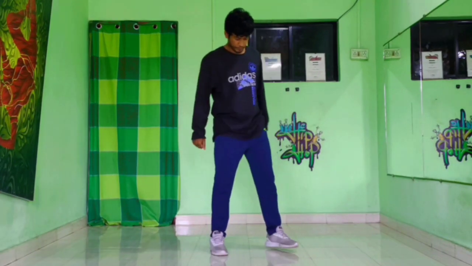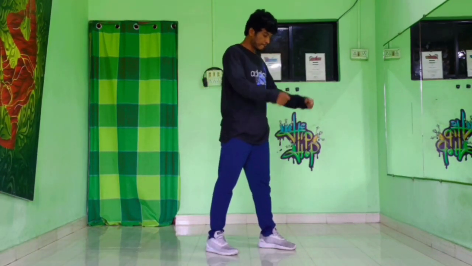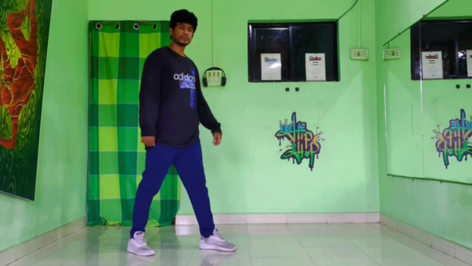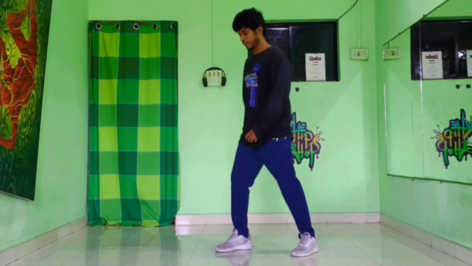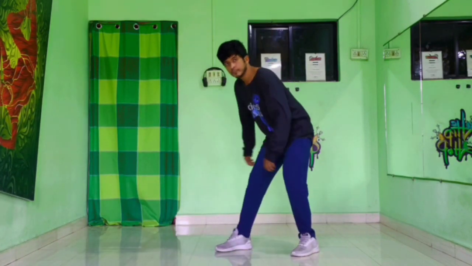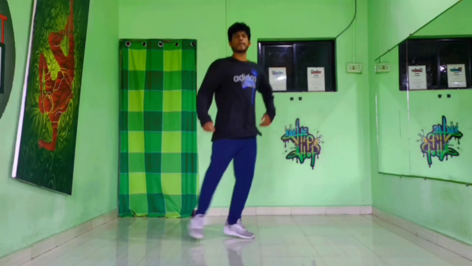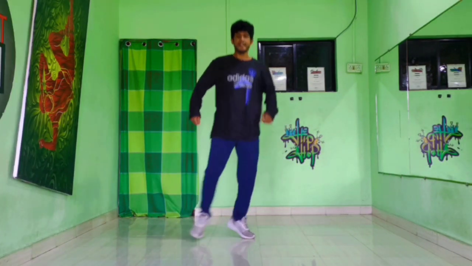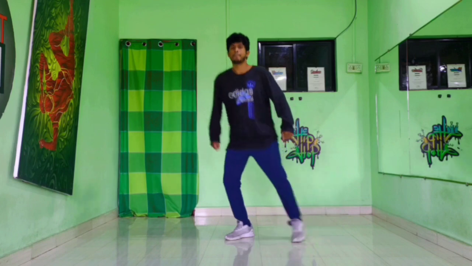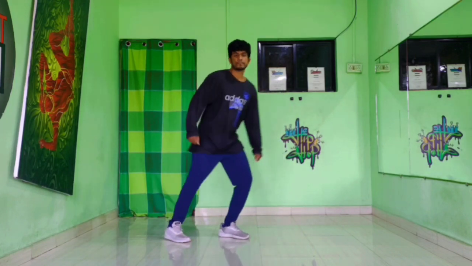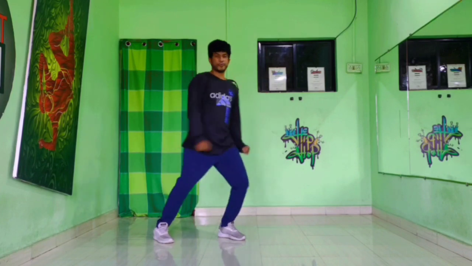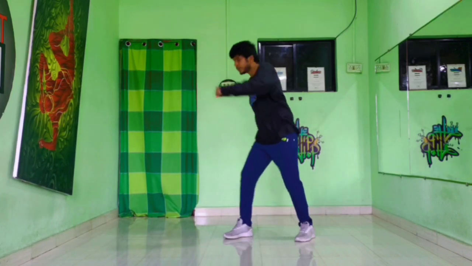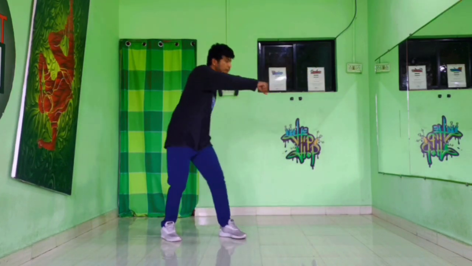You can try this variation too. Just stand in diagonal angle and jump backwards and rock your hip backwards like this. Same with other side. Hop, rock and hop, rock. It will look like this. 1 2 3 4 and add same hand movements like this. 1 and 2 3 and 4. Now little fast.